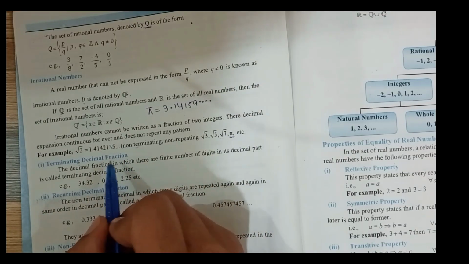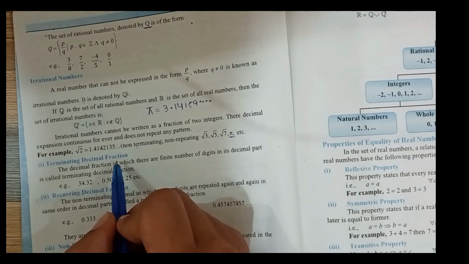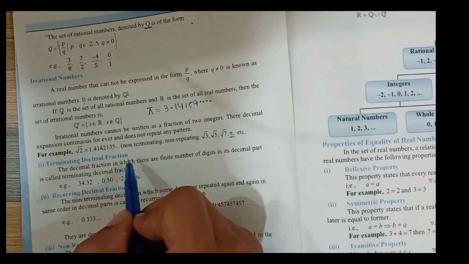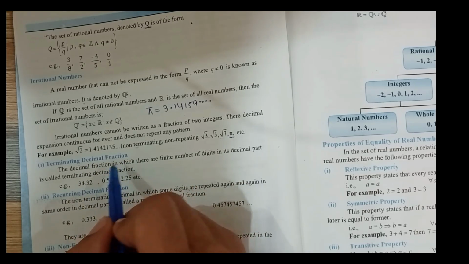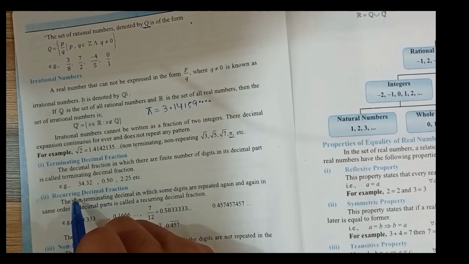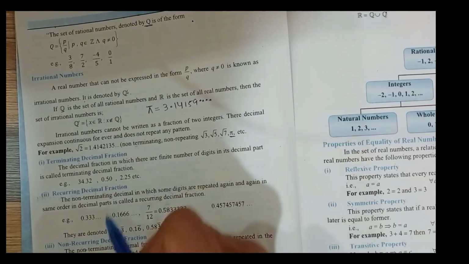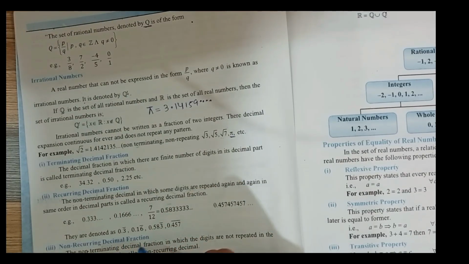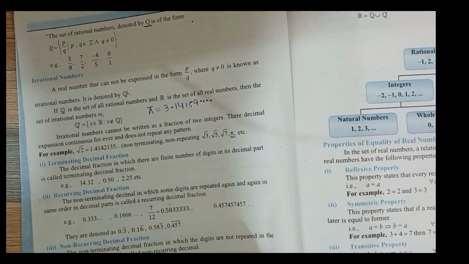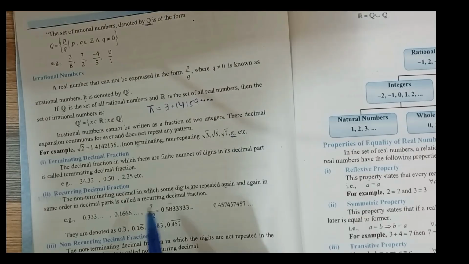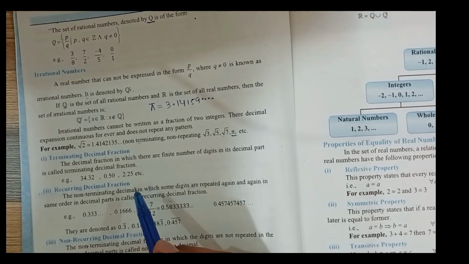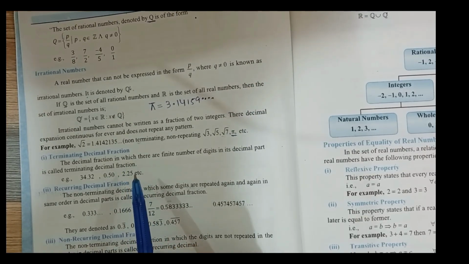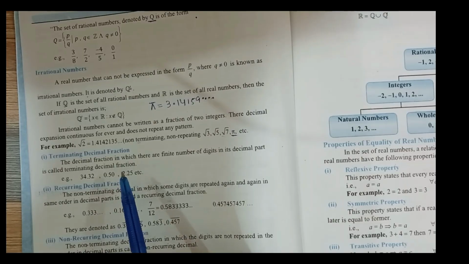Further, there are some decimal fractions: terminating decimal fraction, recurring decimal fraction, non-recurring decimal fraction, non-terminating or non-recurring decimal fraction. So we are supposed to find out which of the following is a rational number and irrational number.